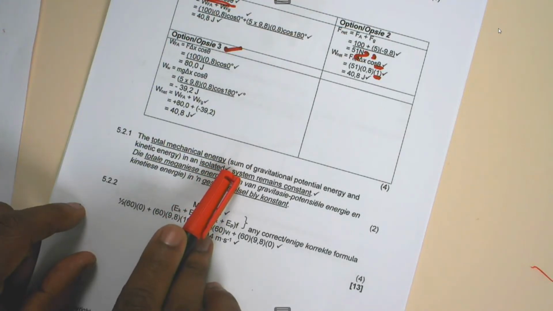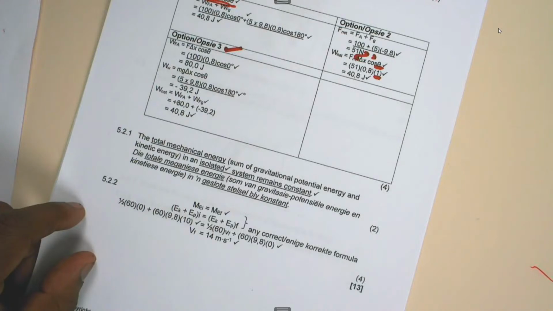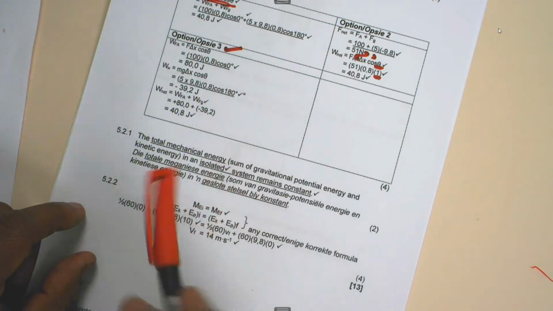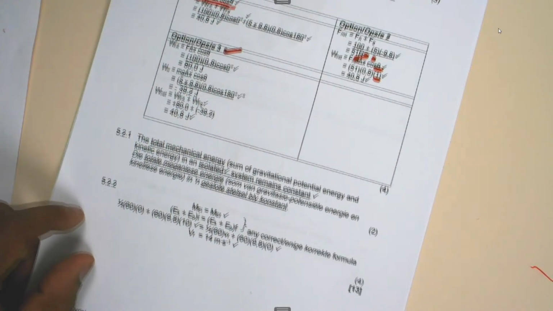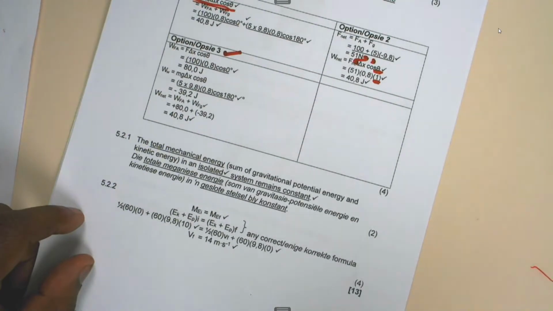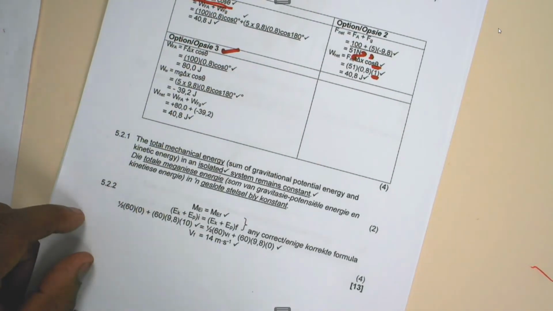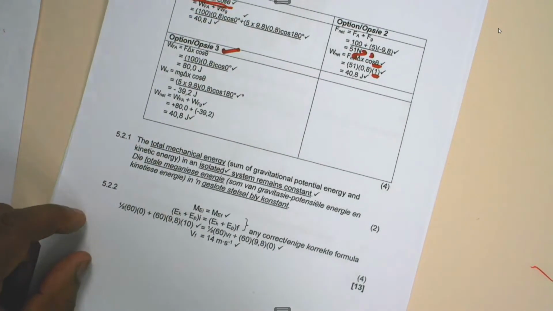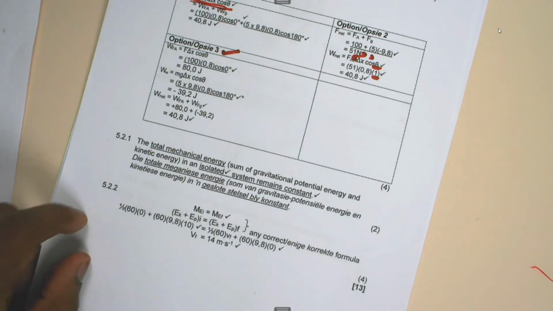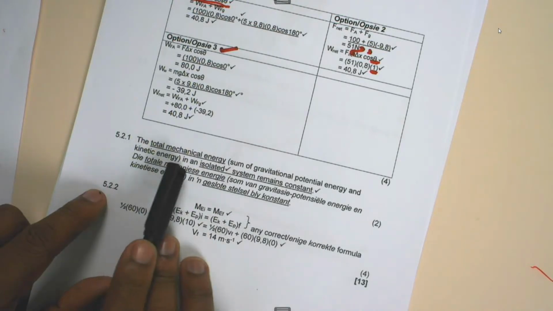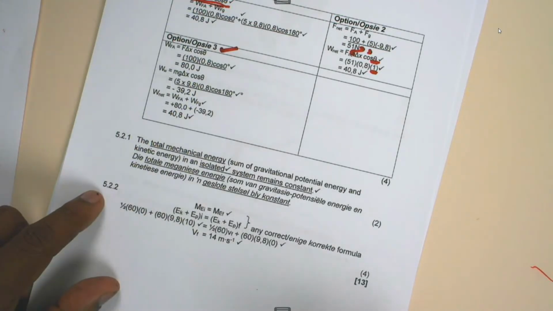Isolated system must be there, and then the system remains constant. So if you omit any of the keywords, you'll still forfeit another mark. So we don't want that. We want you prepared for the examination that is coming. So the idea is, let's have the definitions as per the exam guideline, as per the terms and definitions that were shared with us during the course of the year. So the total mechanical energy in an isolated system remains constant. Easy 2 marks.